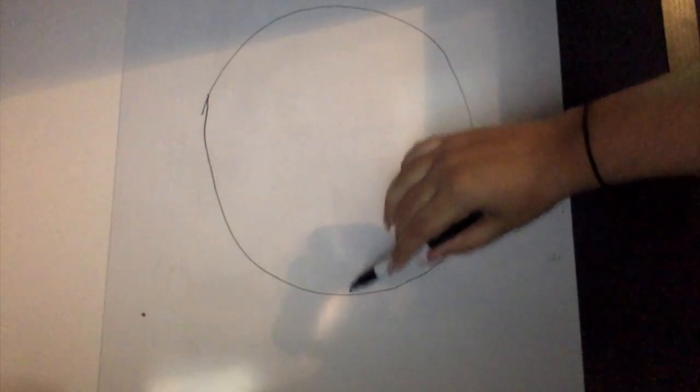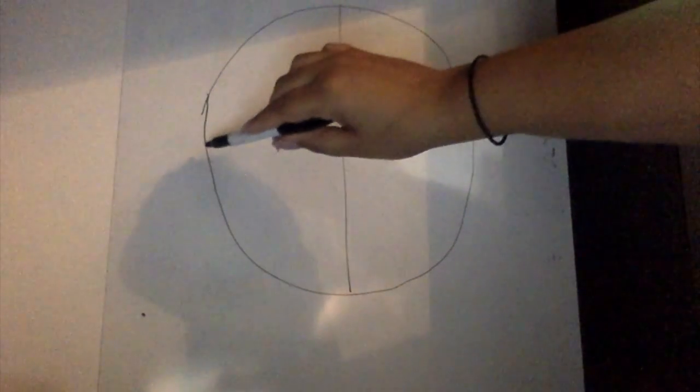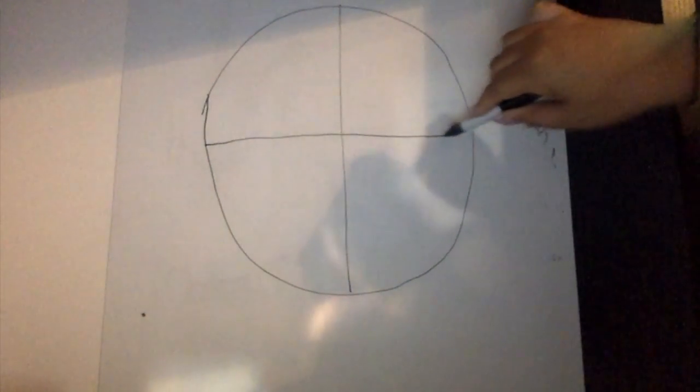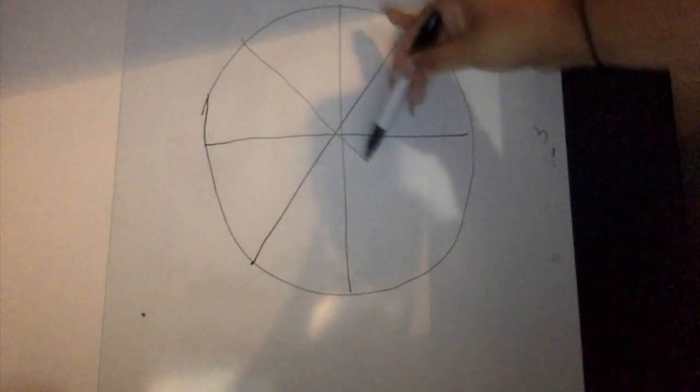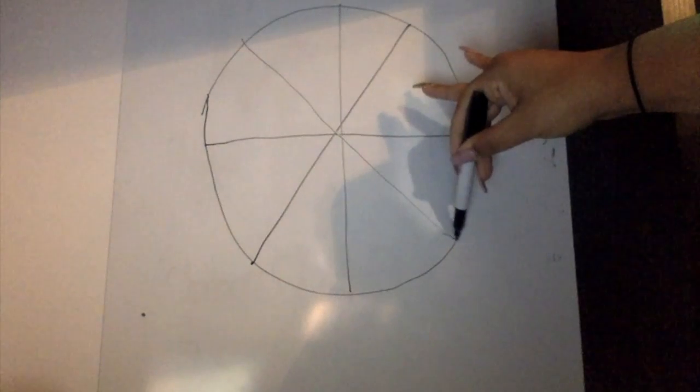So now we're going to do something different. I'm going to draw a picture of a pizza because everybody loves pizza. It's not going to be perfect. So we can see where we see angles in every single day of our lives. I'm going to divide this pizza into different pieces. They aren't going to be perfect. And there's our pizza, and it's divided into 8 pieces.